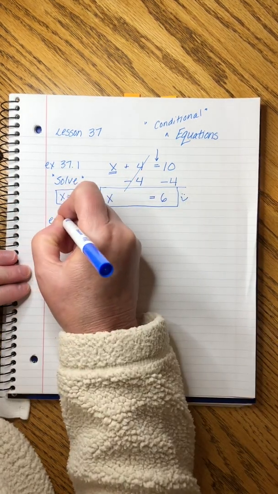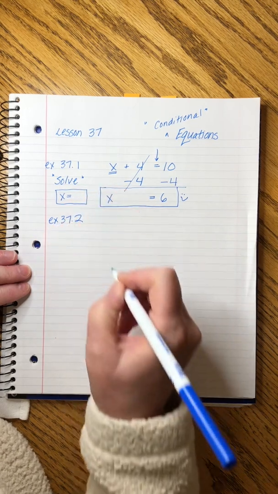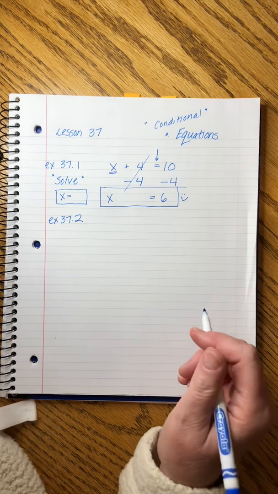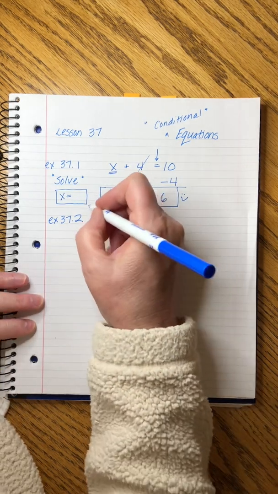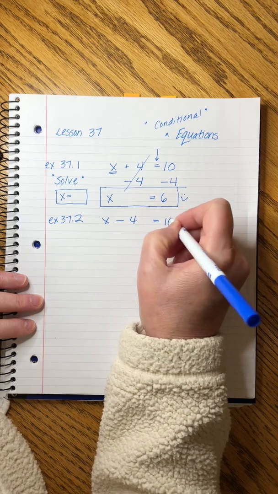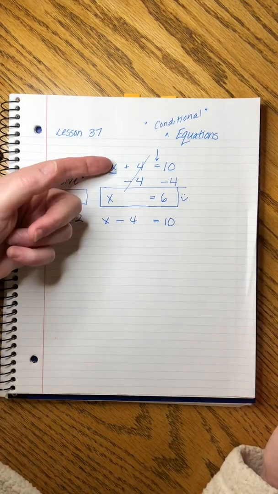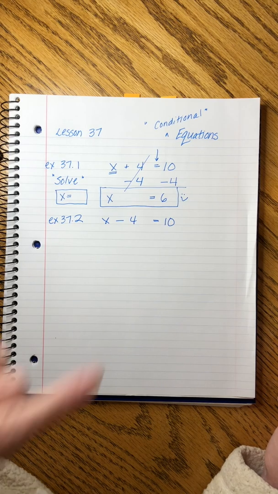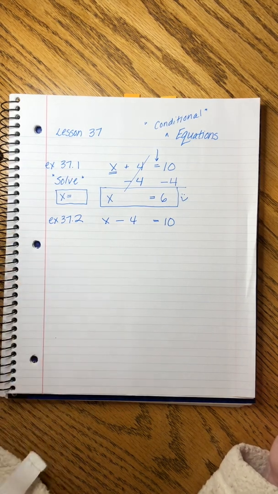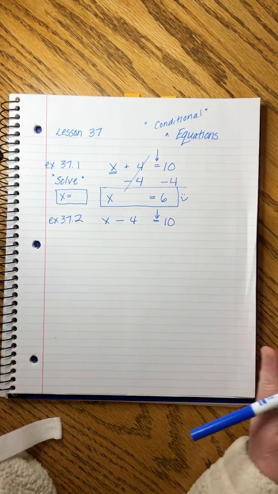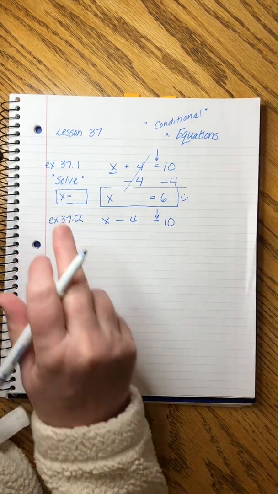Let's do another one. Couldn't you just do these all day long? Sadly, there are only 2 in this lesson, so we don't get to. Look, this one looks a lot the same. X minus 4 equals 10. Let's review the process. We see the equal sign. We go, aha, this is an equation. We can solve it for x.